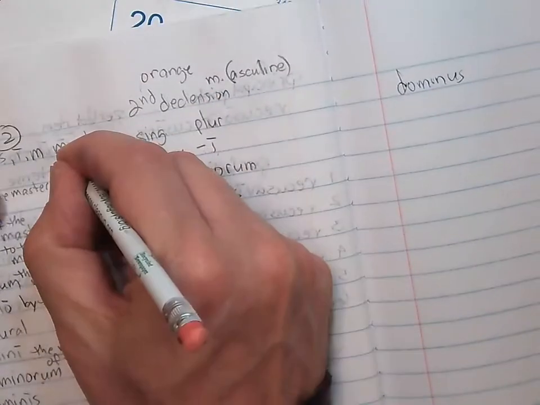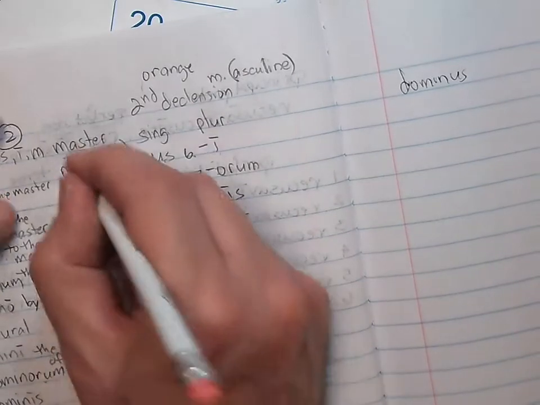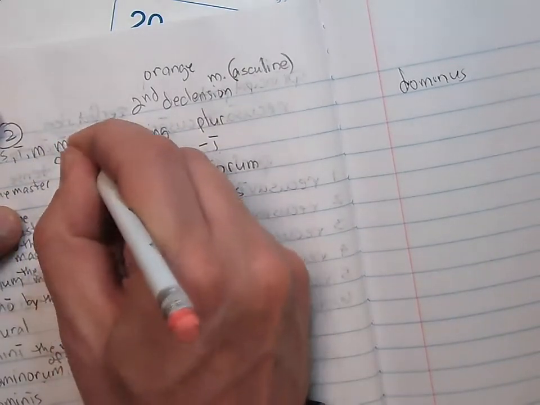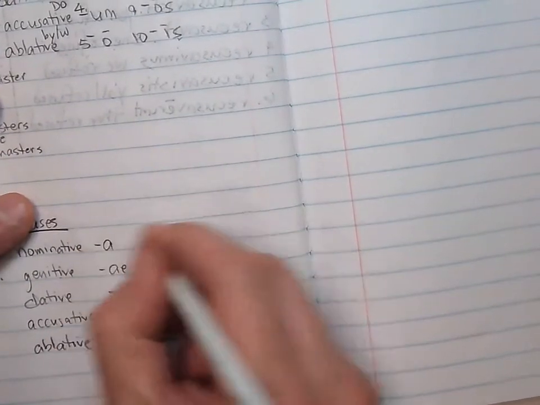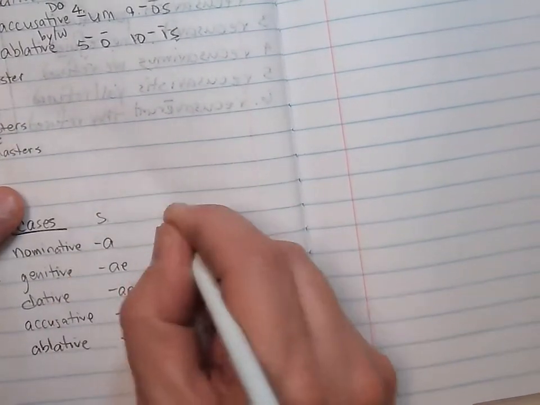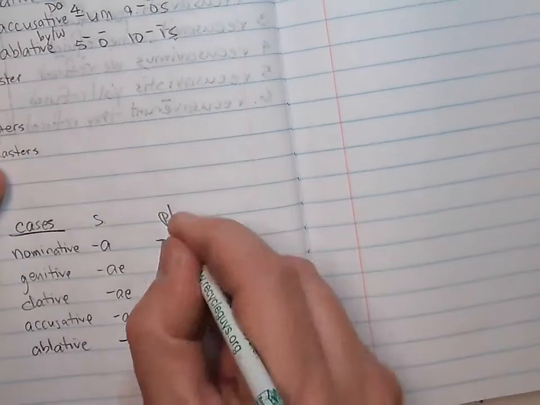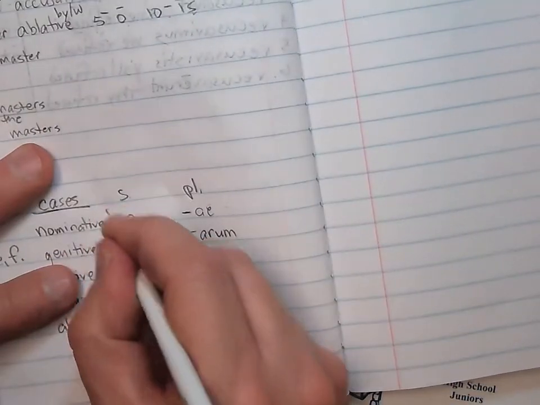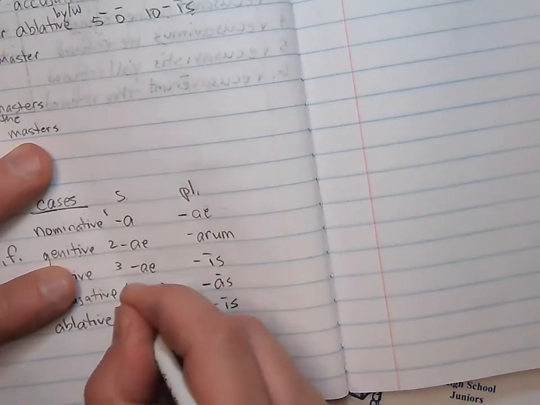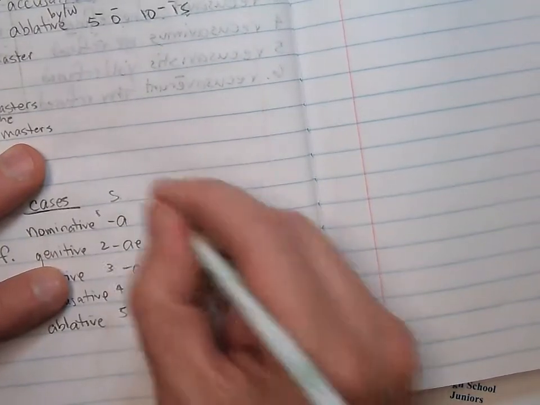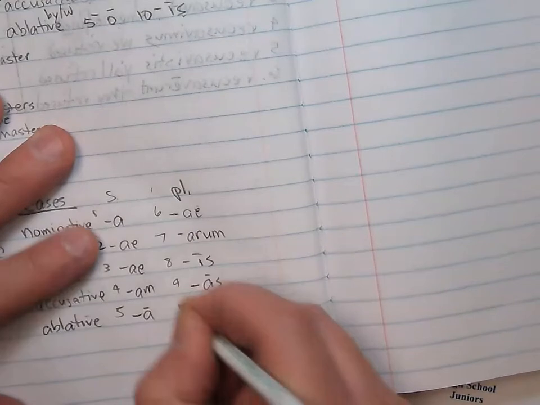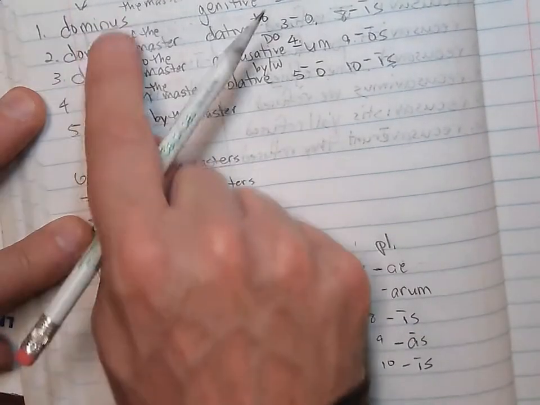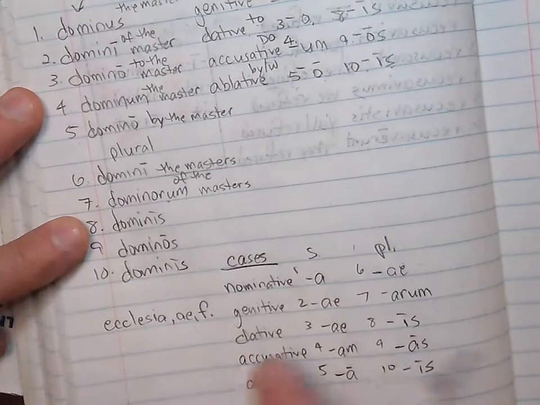So come on up here. I don't know how I'm going to squeeze it in, but I'm going to say cases right here. These are my cases. All right. Which side's singular? That's right, left. Which side's plural? Well, only one left, plural. I'm going to take 1, 2, 3, 4, 5, 6, 7, 8, 9, 10. Yep, just like we did above, okay? I'm going to get 10 answers for the first declension, just like I did for the second declension.